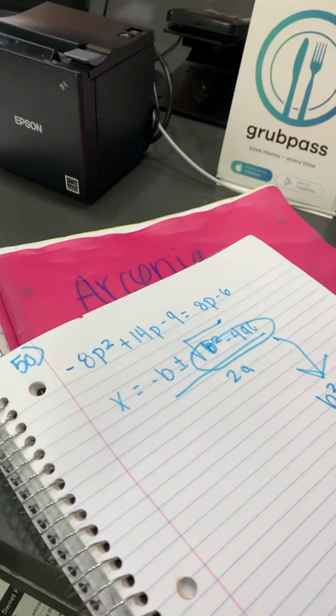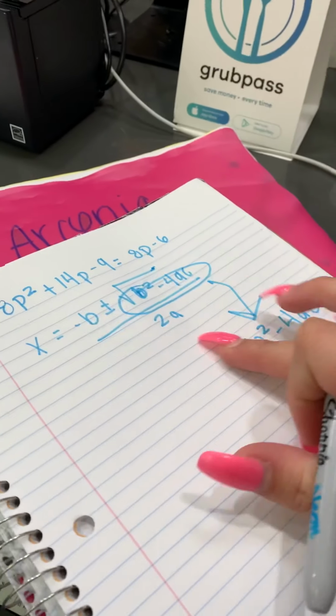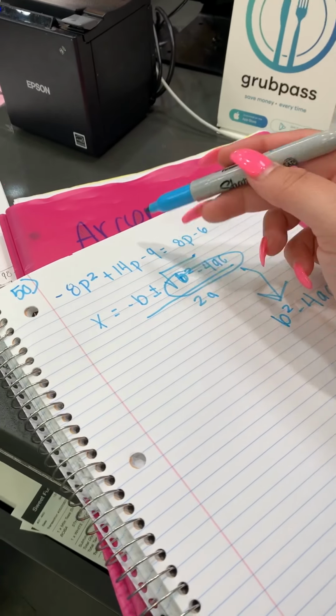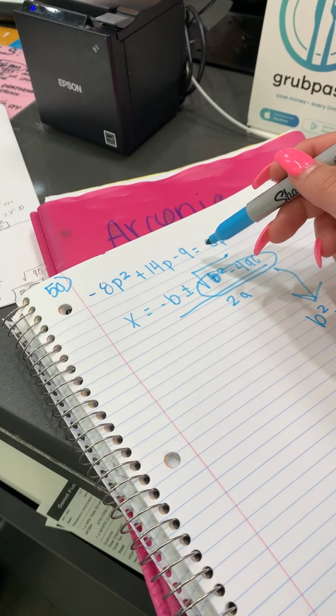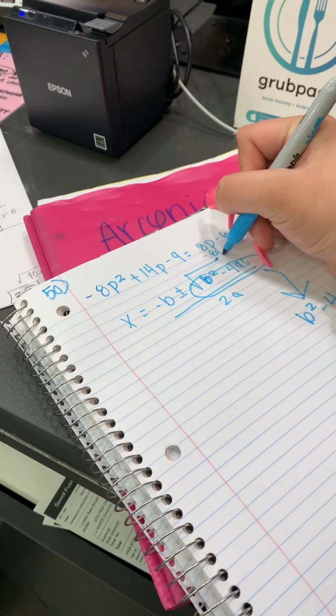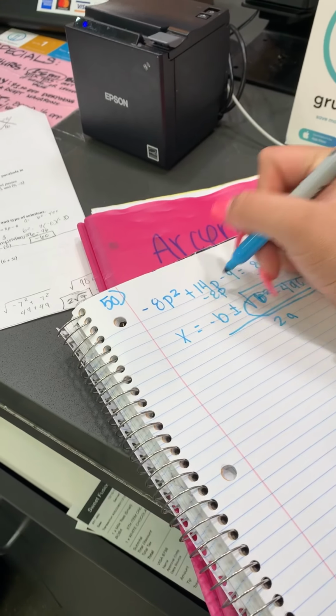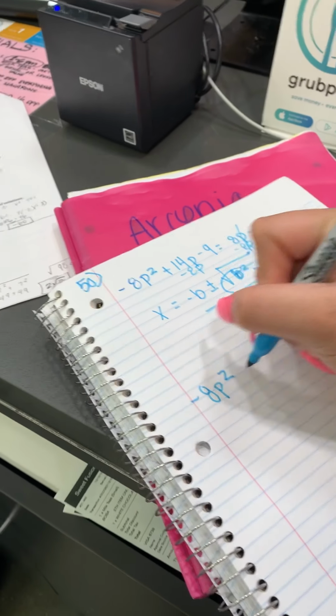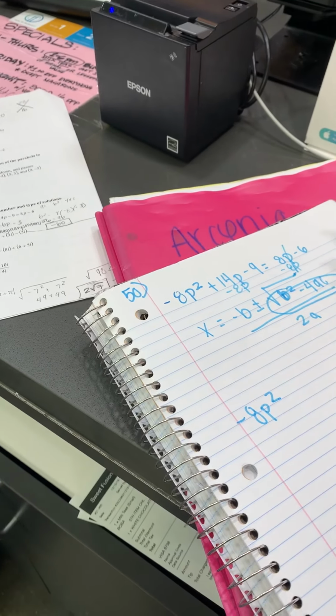So, to get to the point where we can start plugging into this formula, we're going to have to simplify this out. We're going to want to make it equal to 0. How to do that is I'm going to subtract 8p on both sides, and that's going to cancel out that 8p. So I'm going to be left with negative 8p squared because there wasn't anything squared.